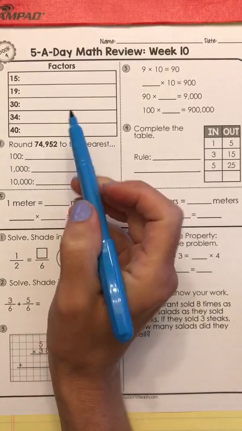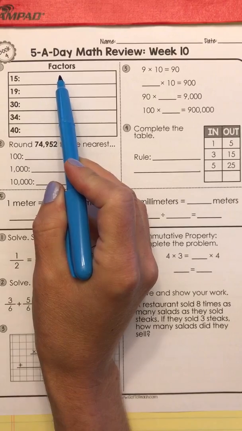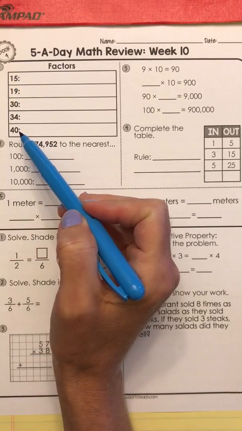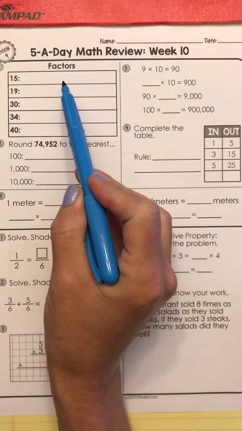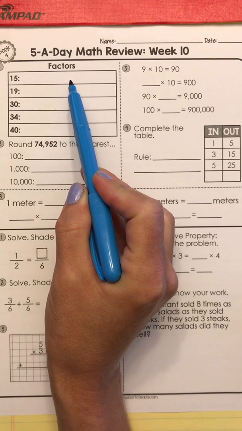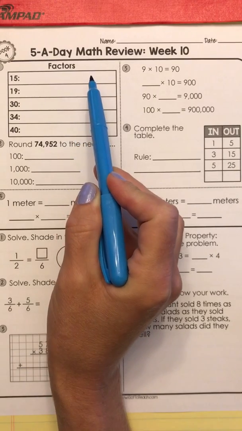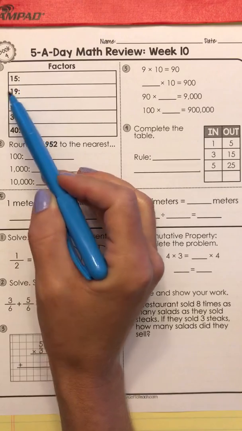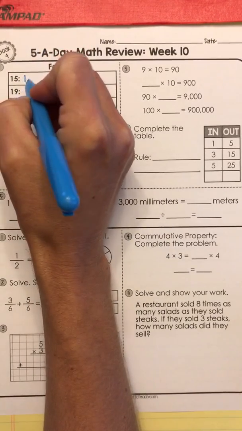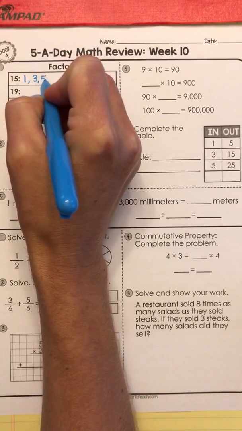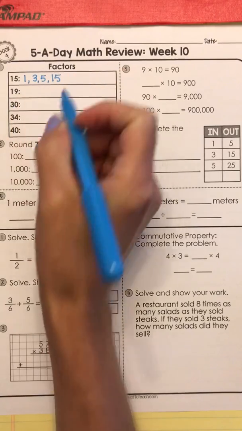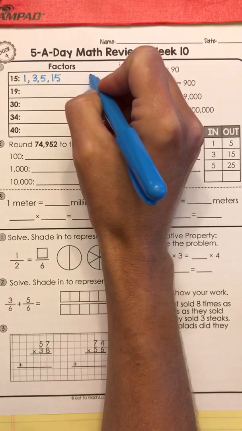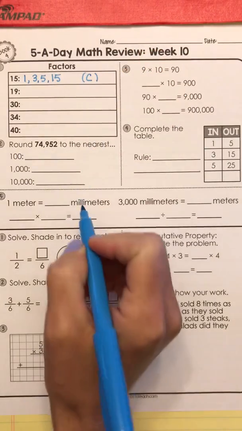Monday morning. Let's start with the first one where it said to list the factors, and it gave you 5 numbers that you had to list the factors of. And we're going to go ahead and identify whether they are prime or composite as well. So the first one, 15. The factors of 15 are 1, 3, 5, and 15. Because it has more than 2 factors, this makes 15 a composite number.